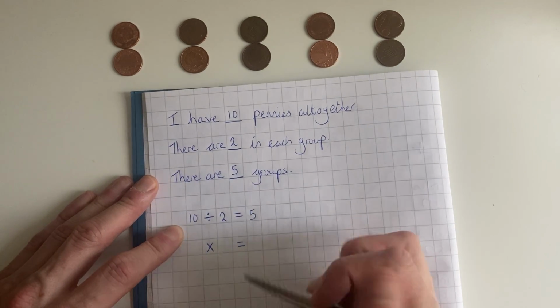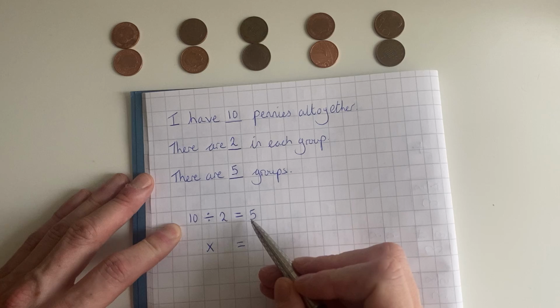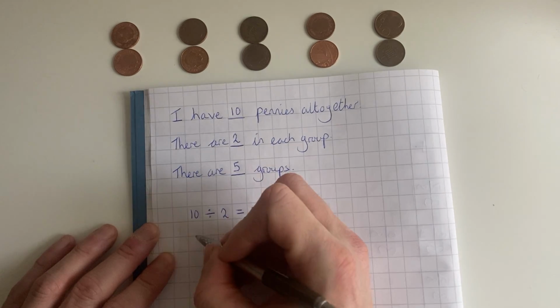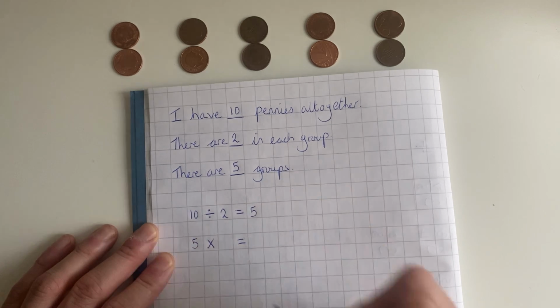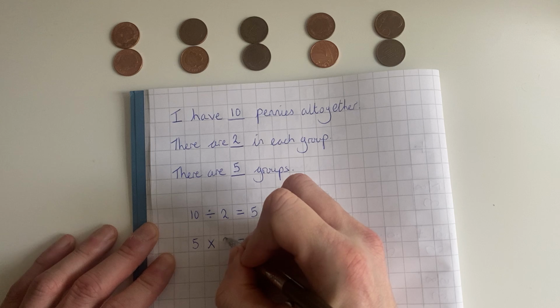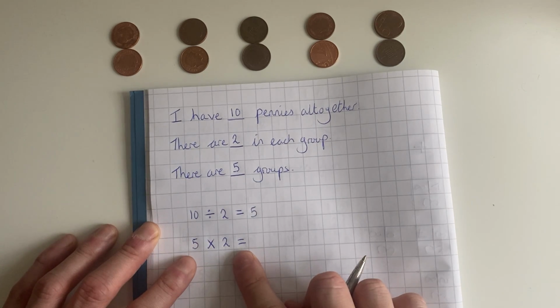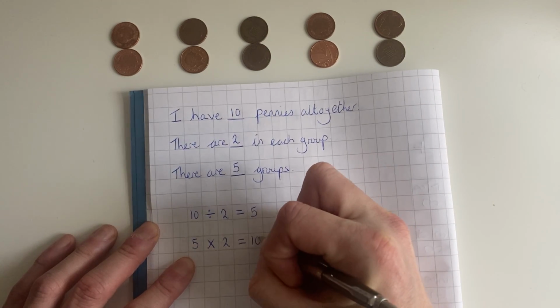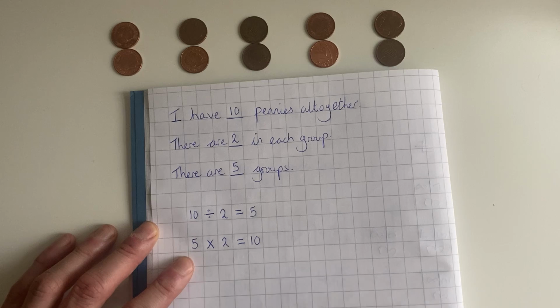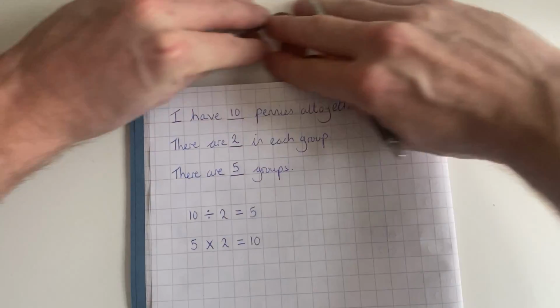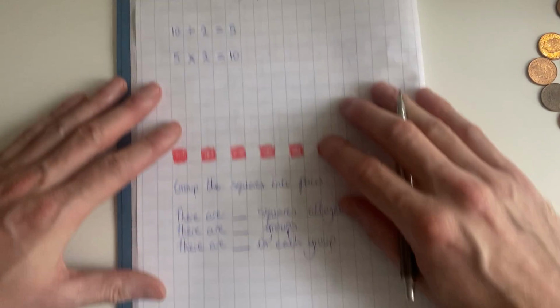And now to write this as a multiplication, what we can do is we can just swap it over. So the 5 now becomes the first number in our calculation. The 2 stays where it is, and because we're multiplying, when we multiply, our answer is going to be the biggest number, so 10 will come here. So that's grouping.